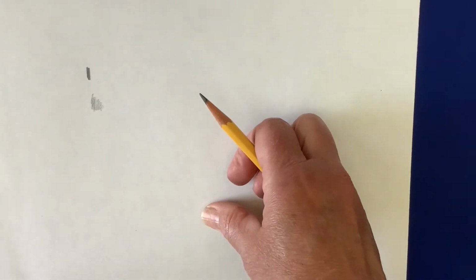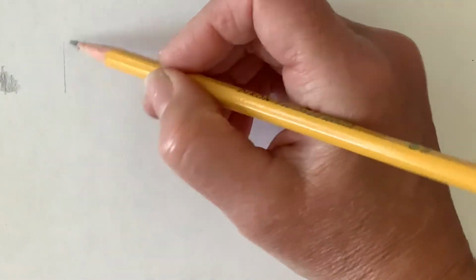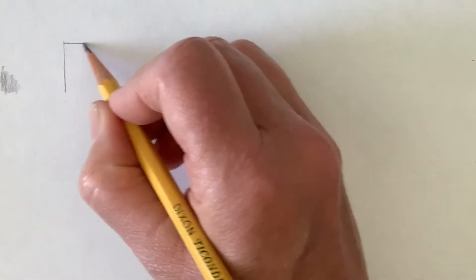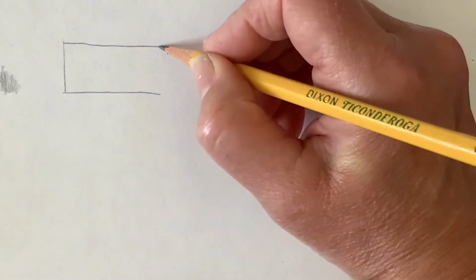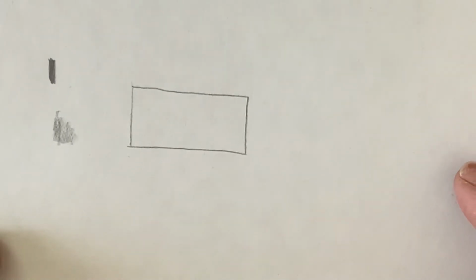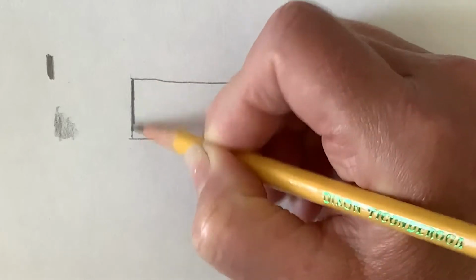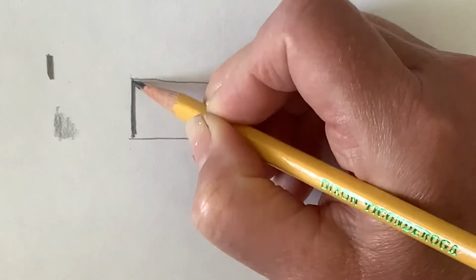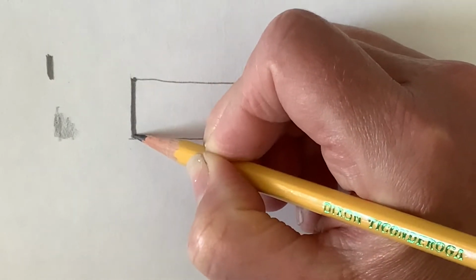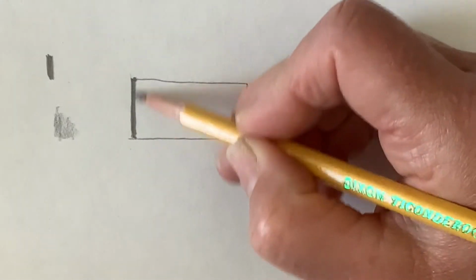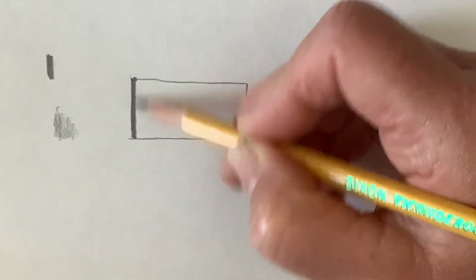So to take you through the process, a couple of little tricks. If you're creating a value scale, I'm just going to draw a rectangle here for you, and this is just to determine where the value transitions are going to go. You're going to try to capture as many different values as possible. For the very, very dark, you can start on the left or the right, whichever you prefer, and that's literally just coloring it in really, really dark. The more graphite you add, the better.